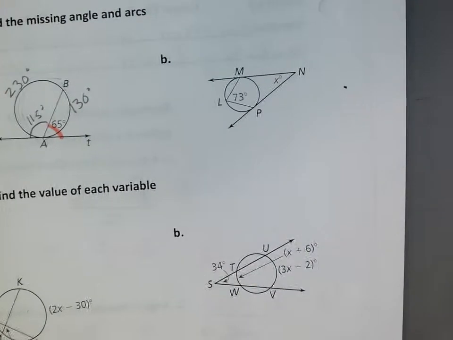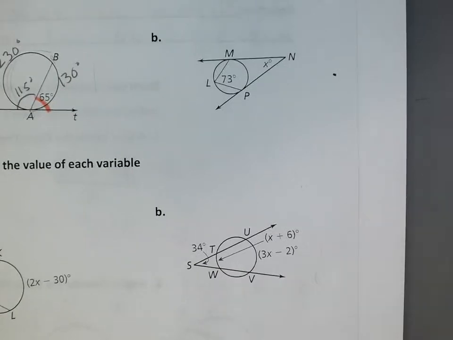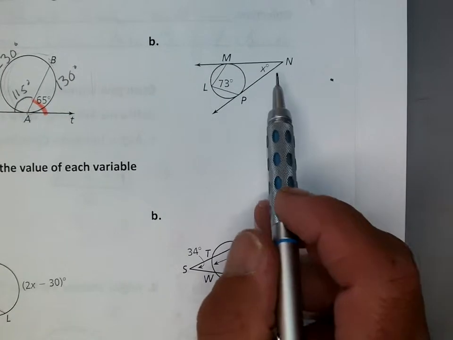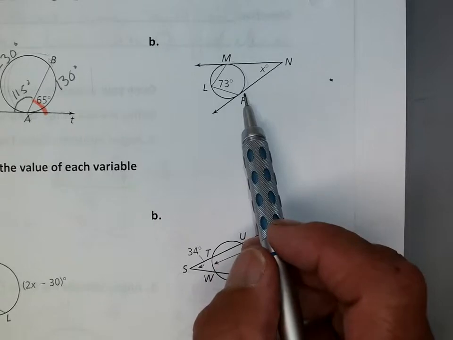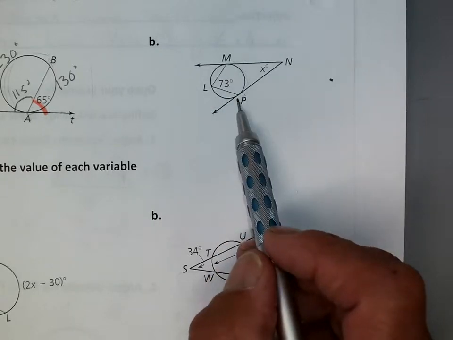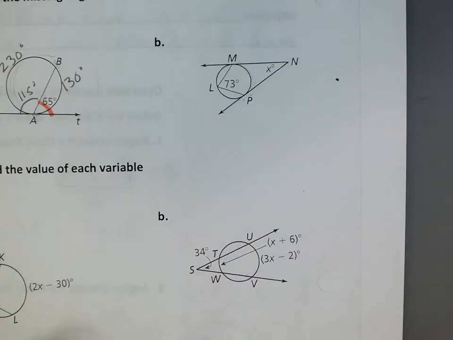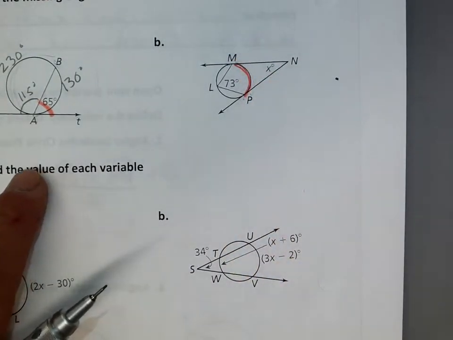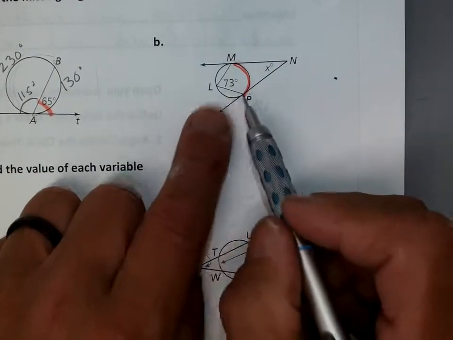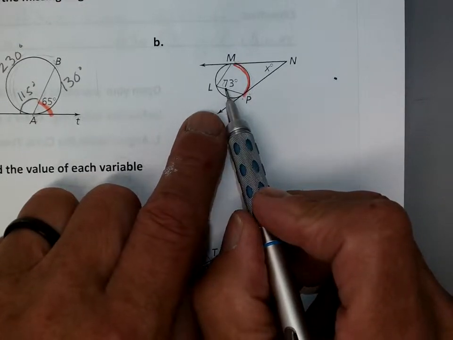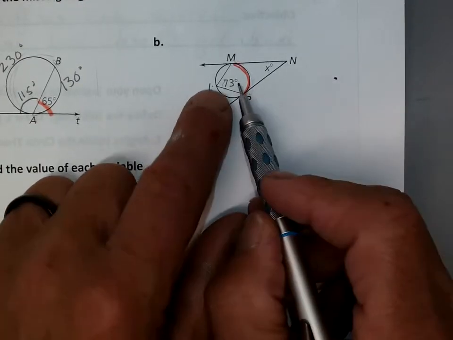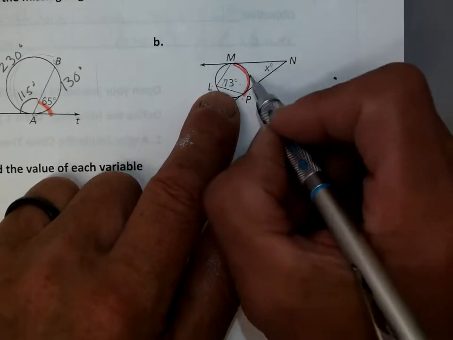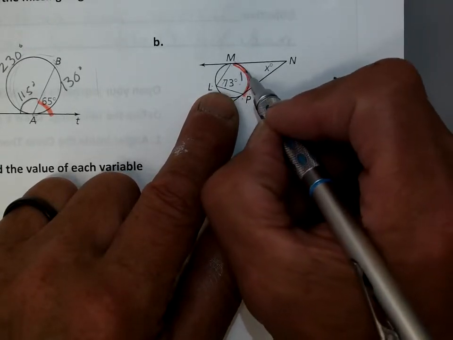Now, B. Now this one's a little harder. It's an exterior angle, so I need an interior arc and I need an exterior arc. What I need to find is this arc, MP. But I can do that. MP is twice 73 degrees, because we learned that yesterday. It's an inscribed angle. It's twice that, so it's 146. So that arc is 146.